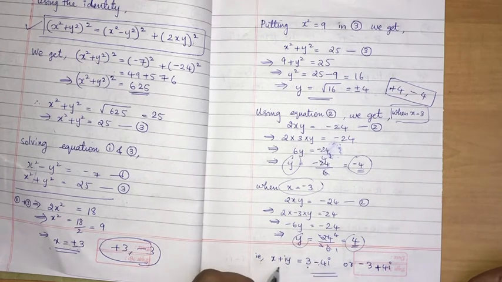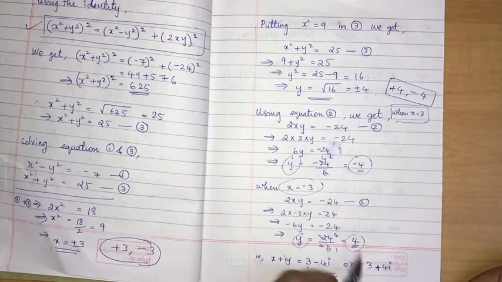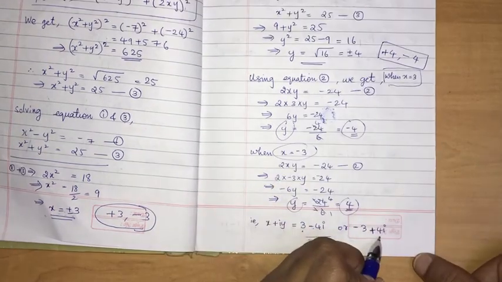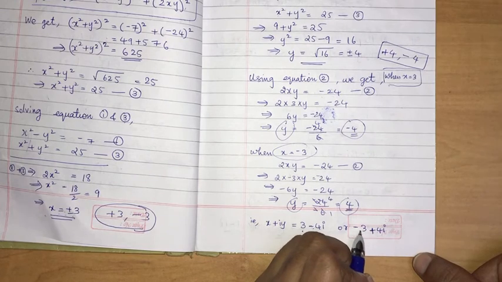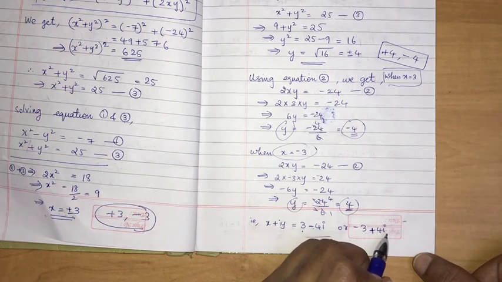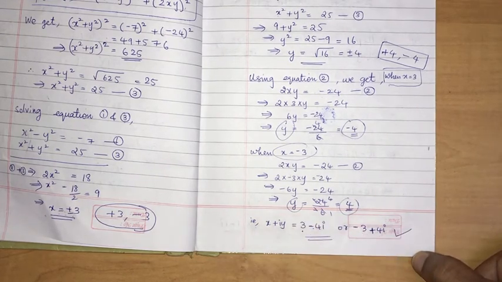Because you have the general form as x plus iy. So x is positive and this y is negative. That is how this plus became minus here: 3 minus 4i. Or when you take x as negative, this 4 should be positive, so minus 3 plus 4i. Hope this question's answer is clear to you all.